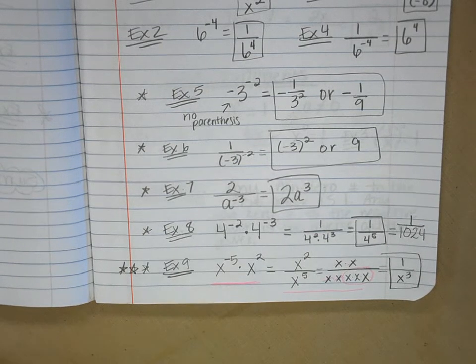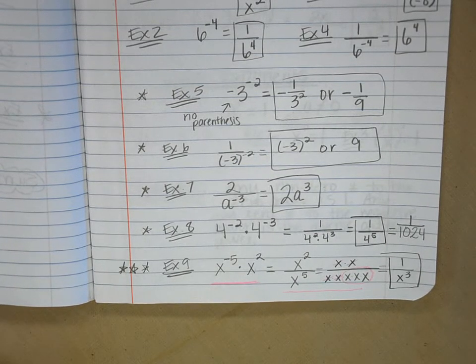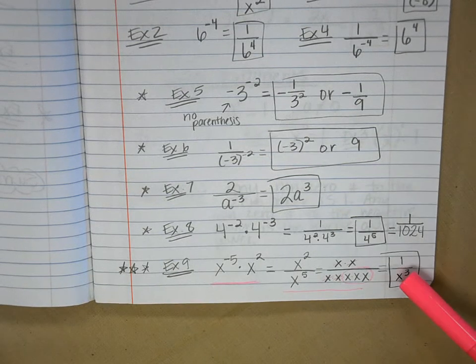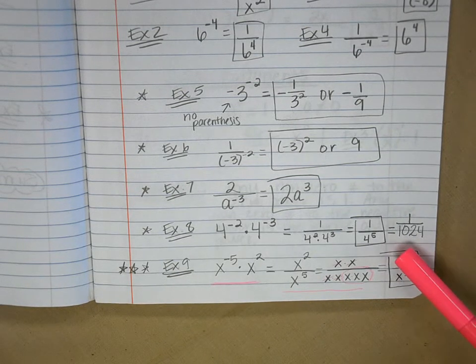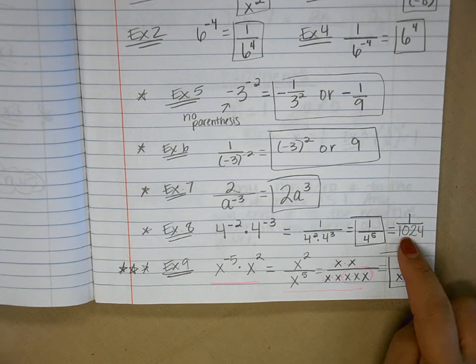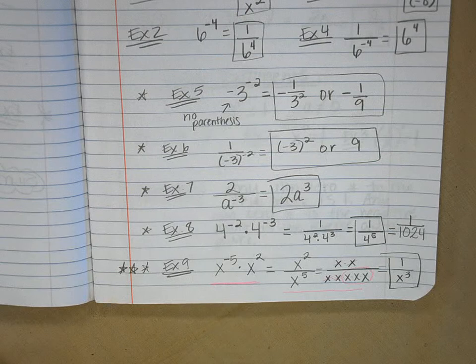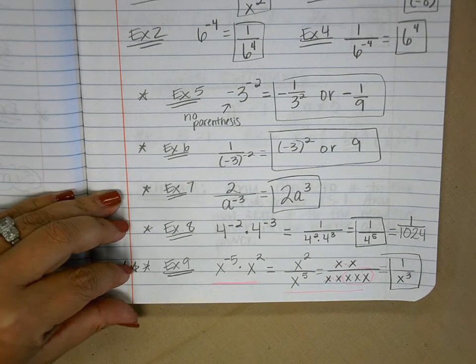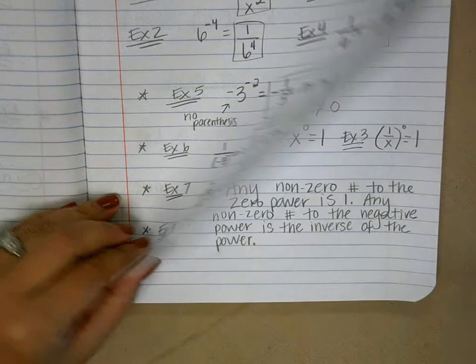Yes? Do you need the 1 versus the x? You do need the 1 because the x cubed is in the denominator, so you need the 1. Yeah. If it was the other way around, like x cubed over 1, you could just leave it x cubed. Good question. Okay with this page? Okay.